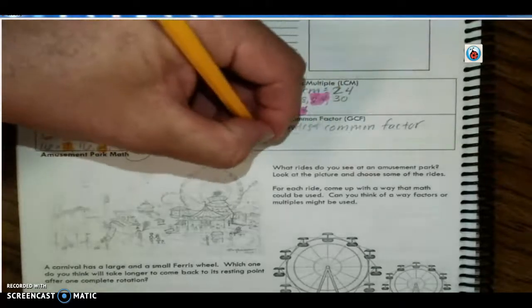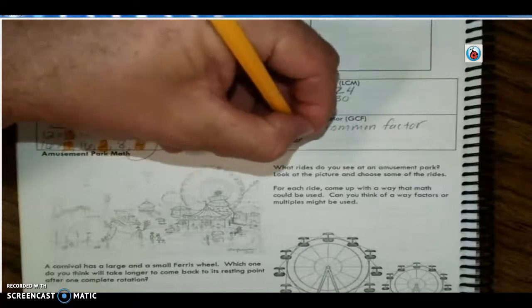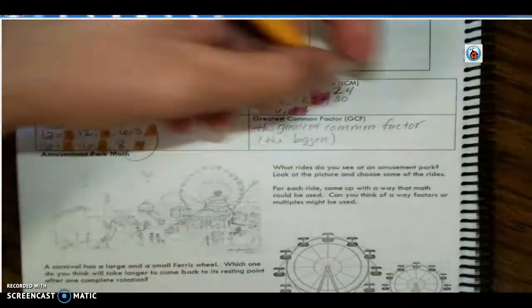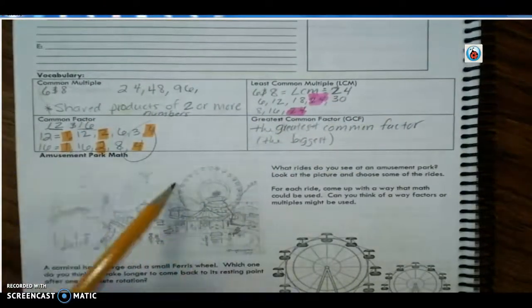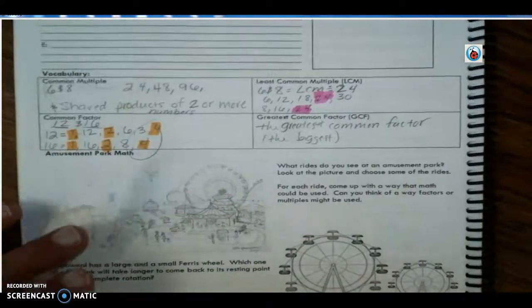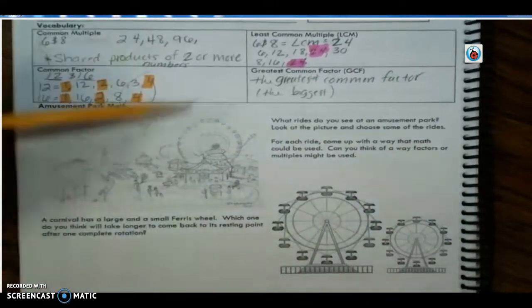So it just means the biggest. The biggest. And you can see we have the common factors for 12 and 16. We have 1, 2, and 4. It's just the biggest one. Okay, so we have some questions here.